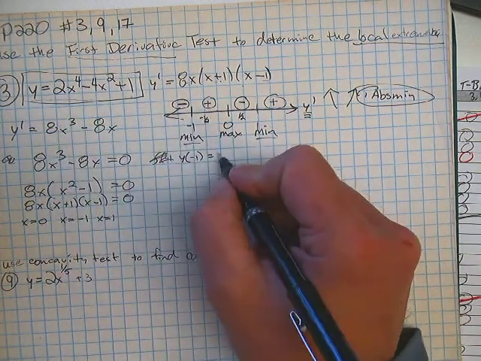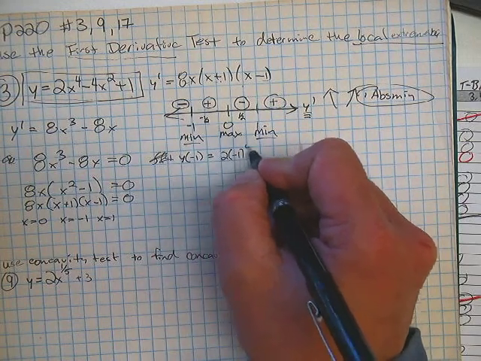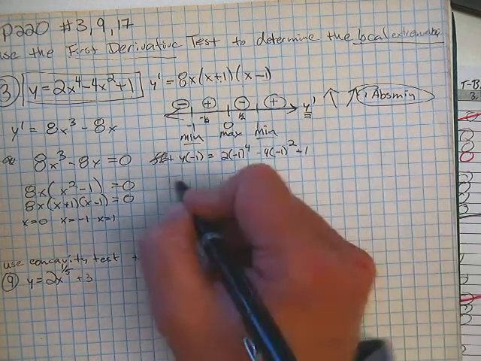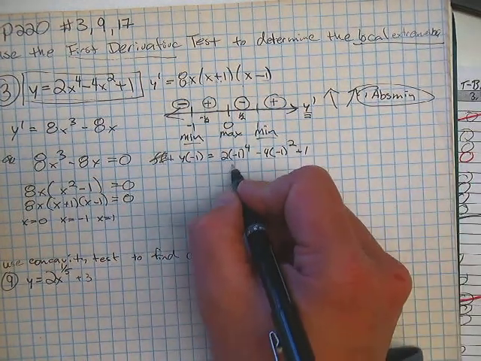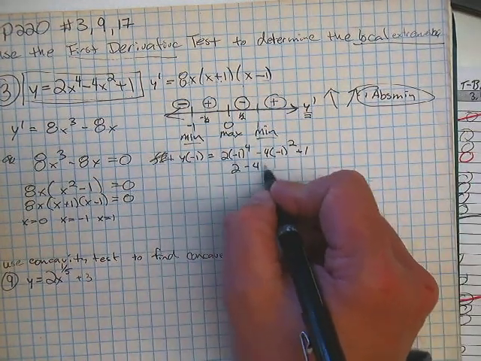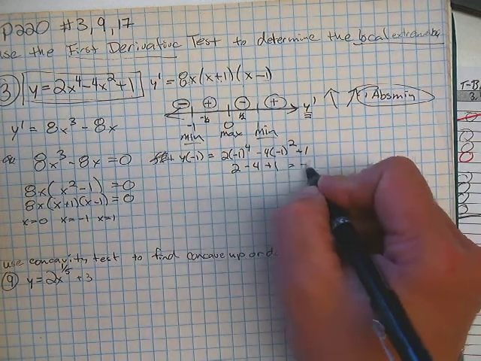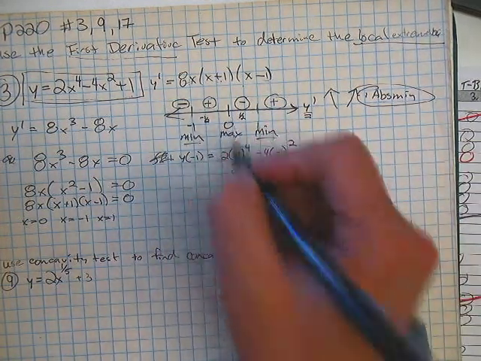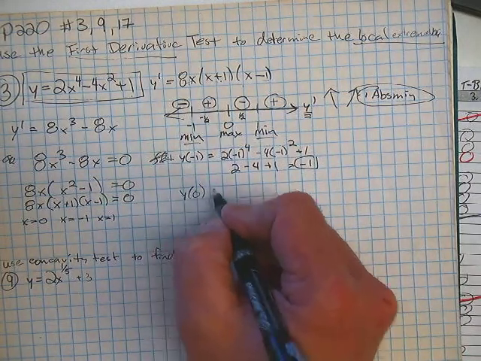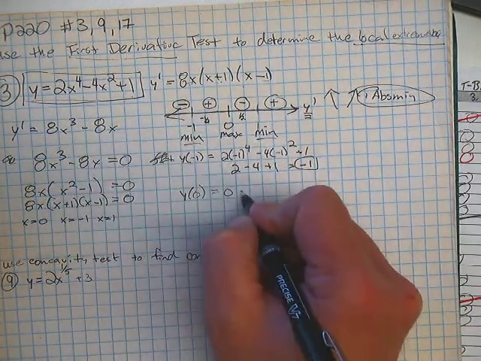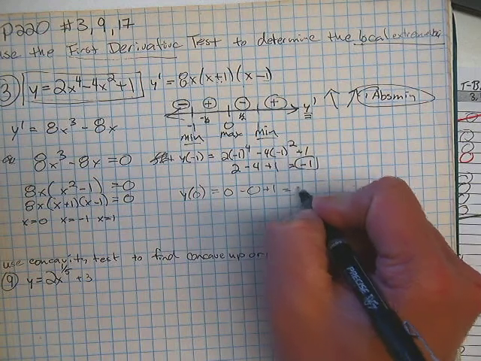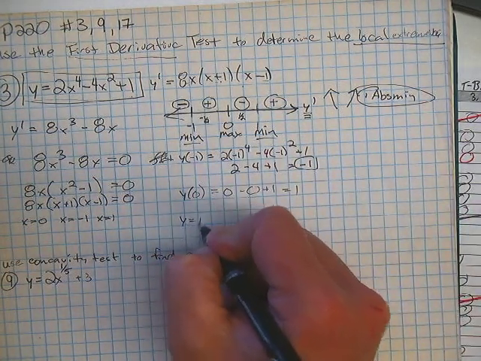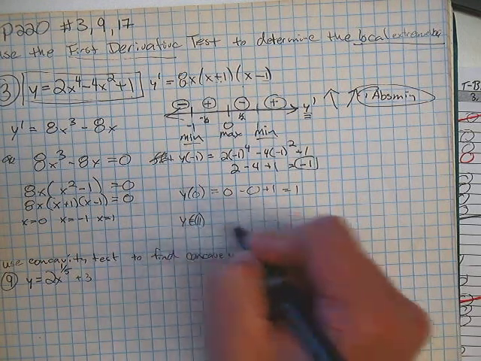So y of negative 1 is going to give us 2 times negative 1 to the 4th minus 4 times negative 1 squared plus 1. This gives us 2 minus 4 plus 1, which gives us negative 1. Then we plug in our next point, which is 0. y of 0, which is awesome, I like that one, gives us 0 minus 0 plus 1, which is 1.